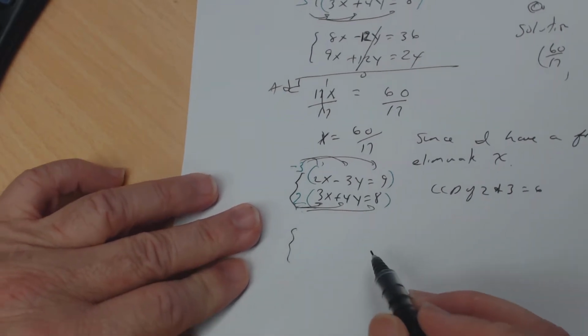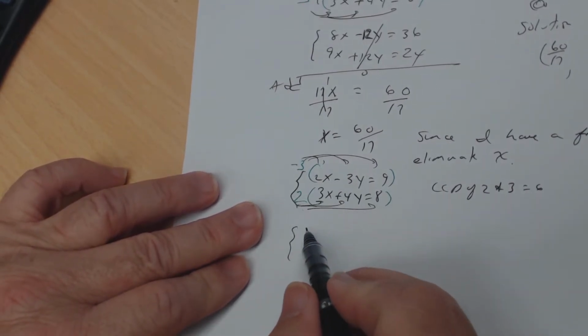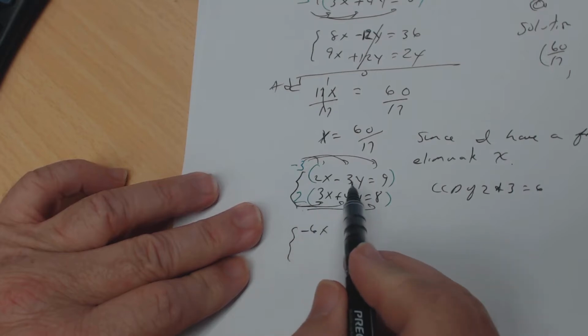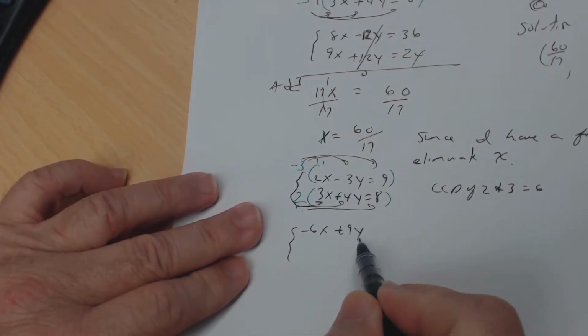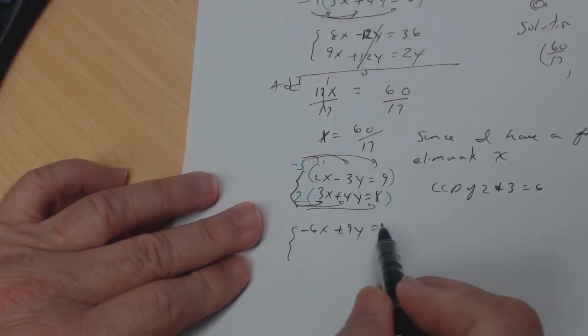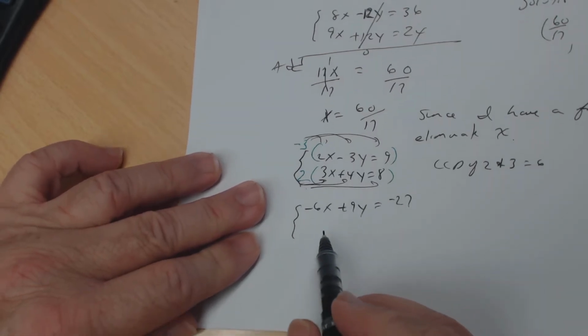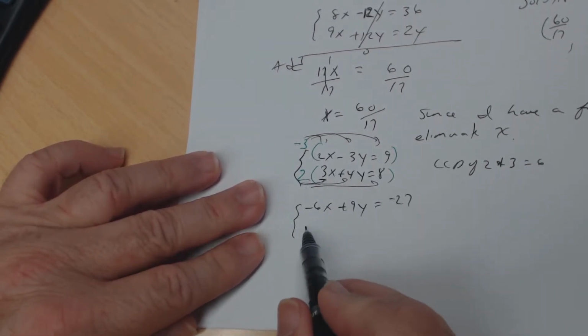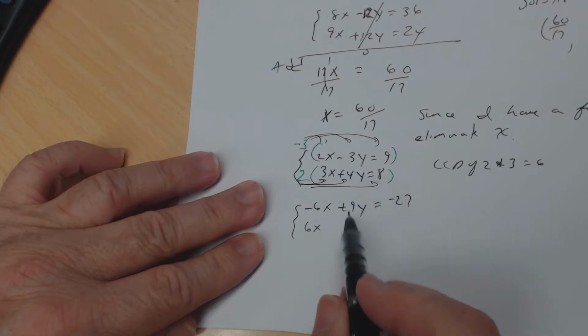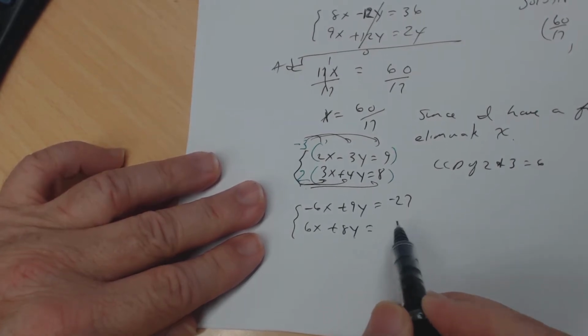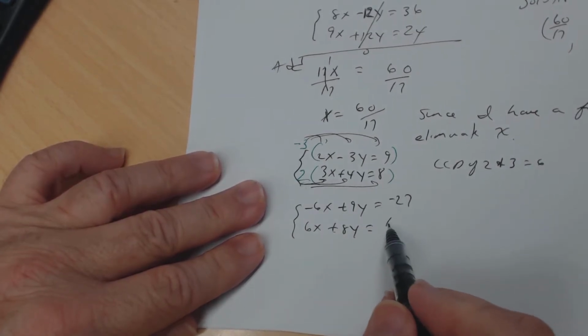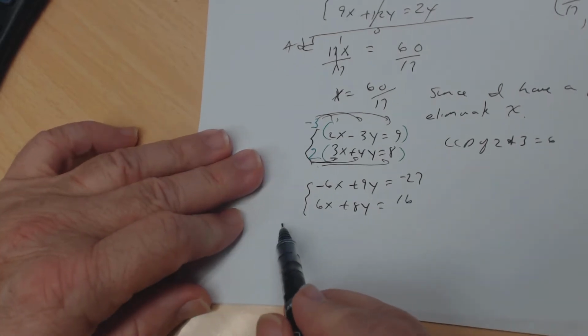So then I get negative 3 times 2x is negative 6x. Negative 3 times negative 3y is a positive 9y. Negative 3 times 9 is a negative 27. 2 times 3x is 6x. 2 times 4y is 8y. Equal, and then 2 times 8 is 16. And now I can add.